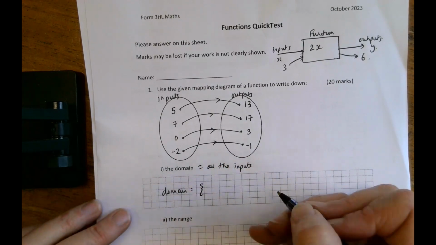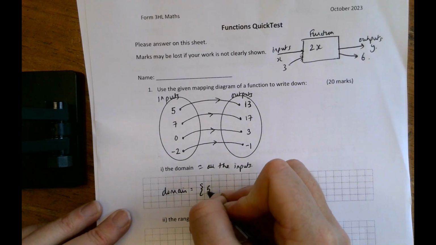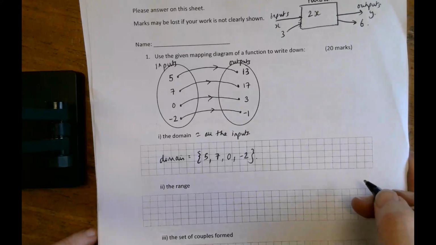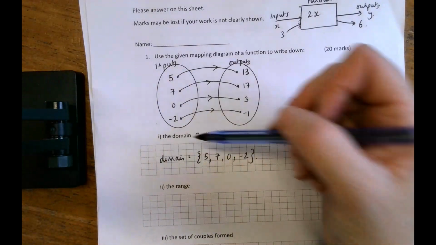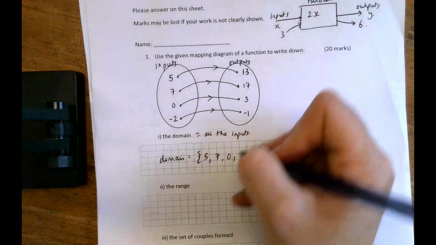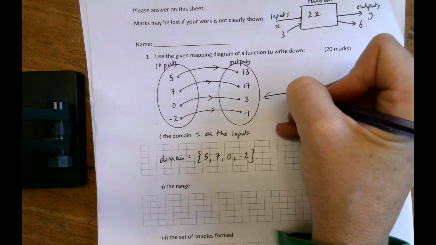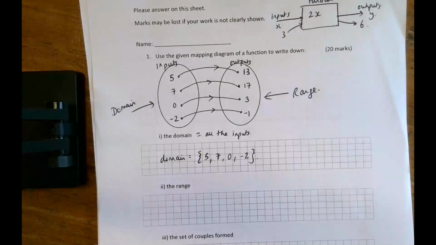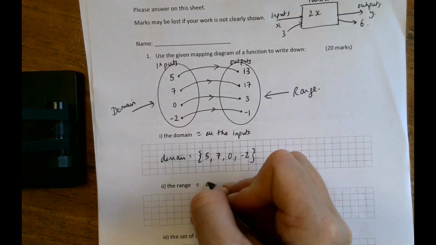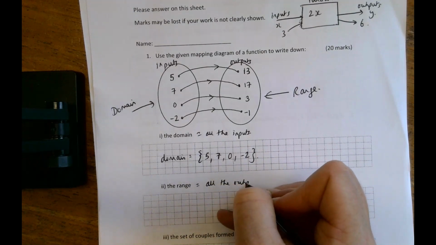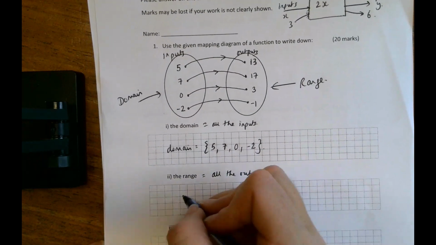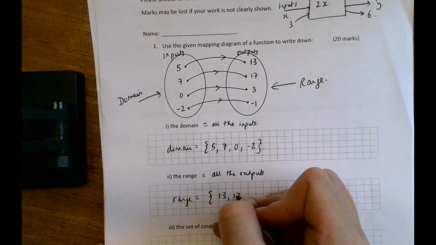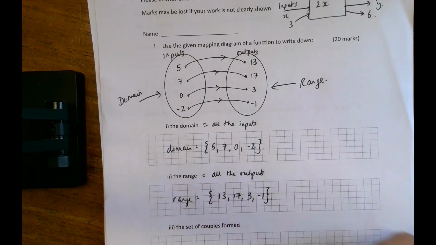For this test, I didn't penalize people if they didn't write it as a set. So usually we'd write it as a set: 5, 7, 0, and -2. There are 4 elements in the domain. There are 4 inputs: 5, 7, 0, -2. The range is all of these. So this is the range, and this was the domain. The range is all the outputs, and again we'll write it as a set. So the range will be 13, 17, 3, and -1.